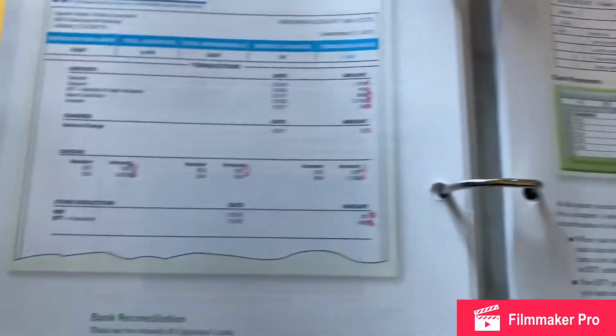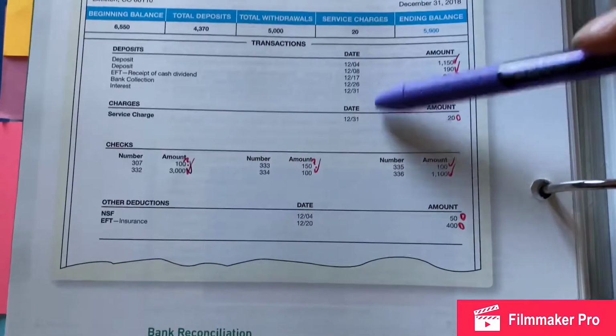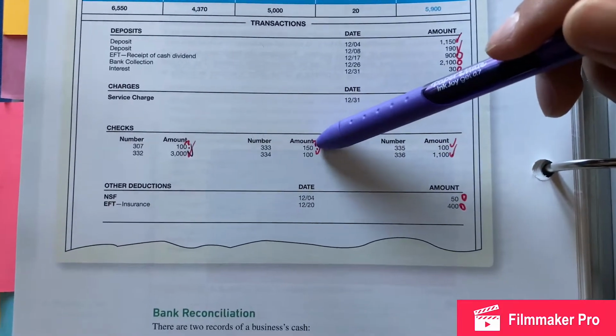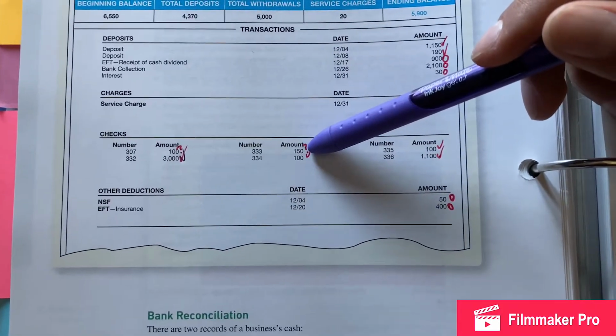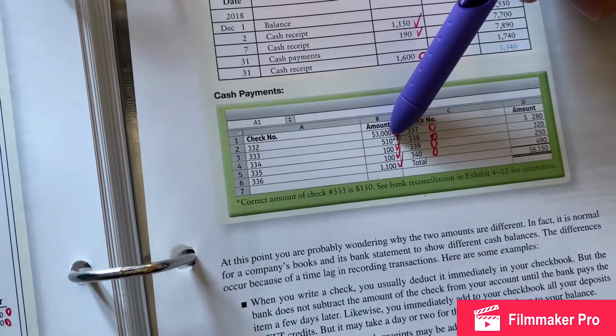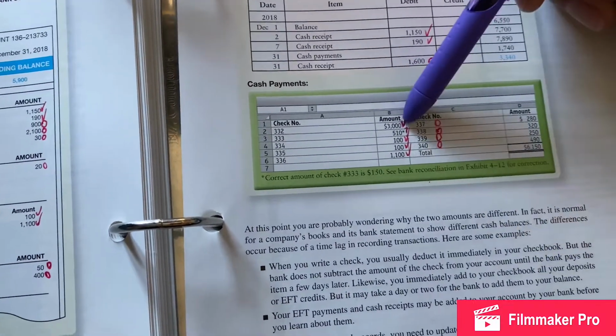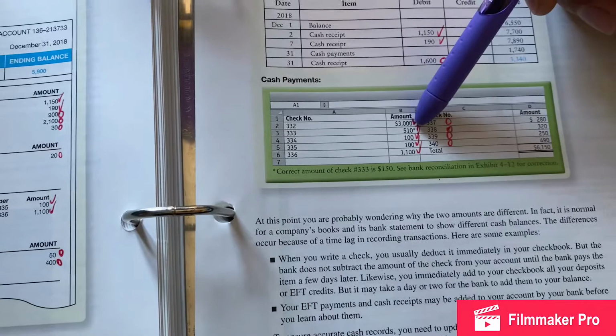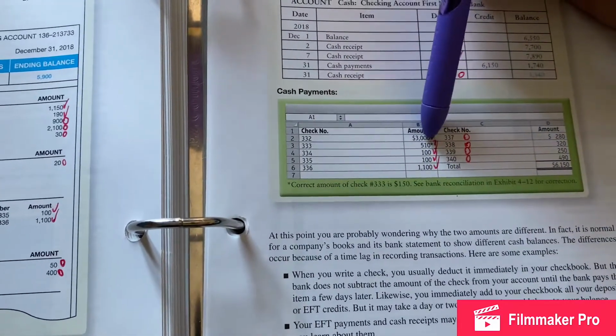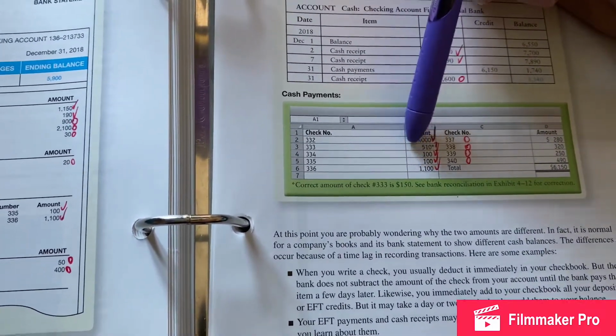Next, we get our 332. 332 was here for 3,000. And then we get to our next problem, check number 333. We got an amount of 150, but here it was accounted for as 510. But that was a book error. Whoever wrote our books misplaced the numbers.